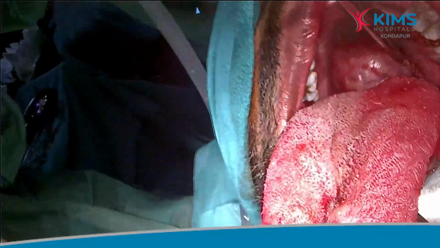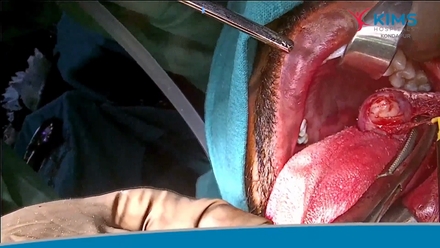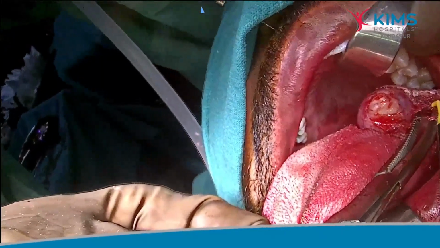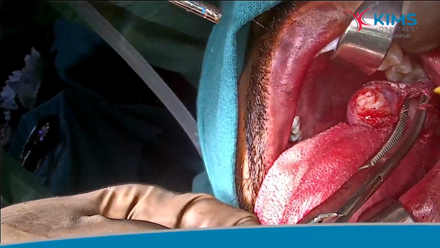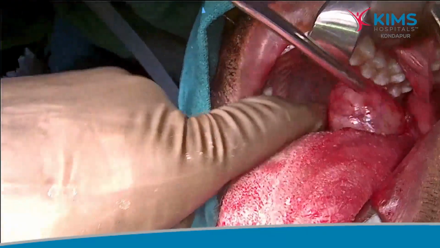And the upper flap is being separated now, the superficial flap. The superficial flap here, if you can notice, has been preserved so that it can be used for primary suturing.